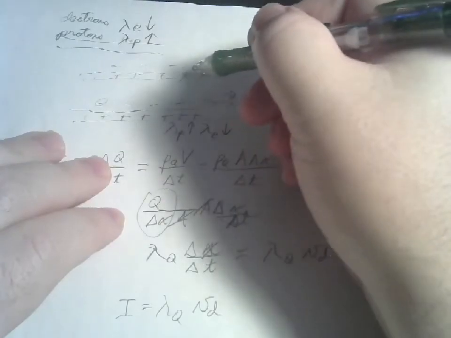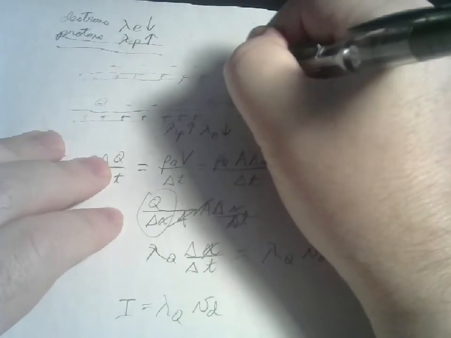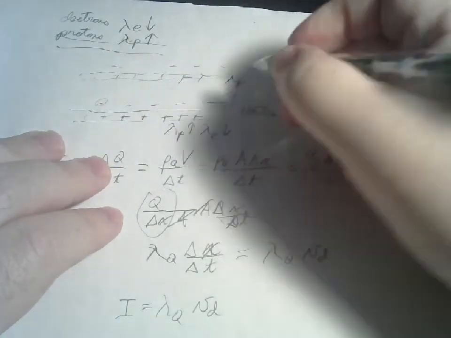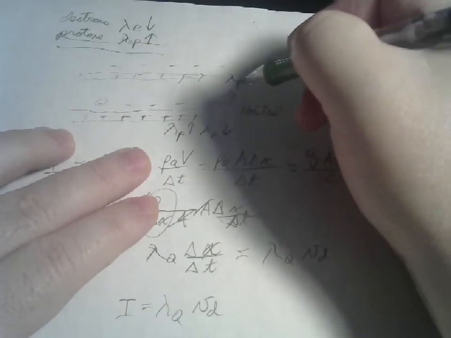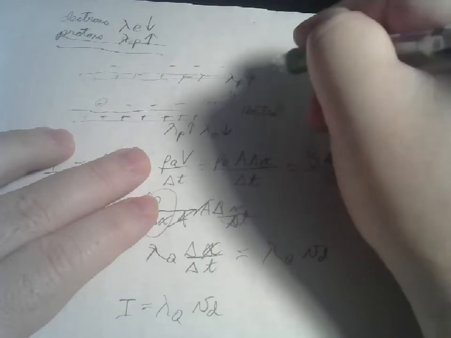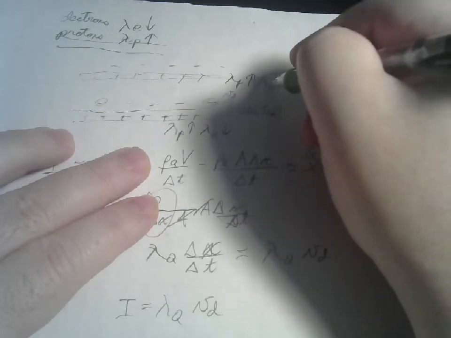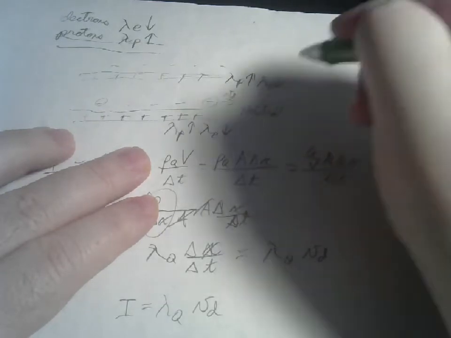Same thing up here. The linear density of the protons increases, and the linear density of the electrons decreases.